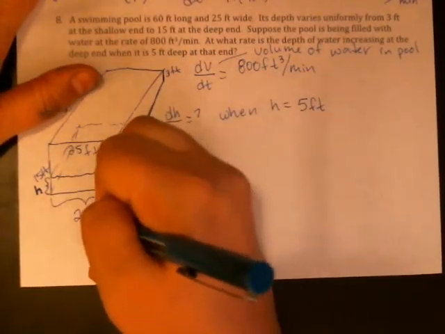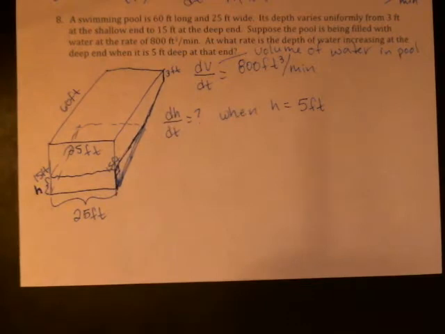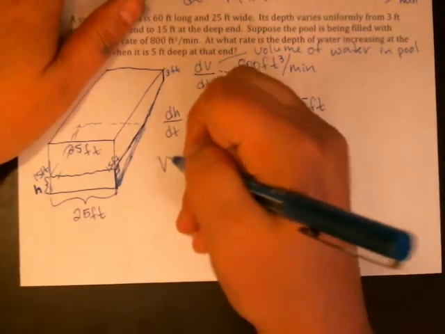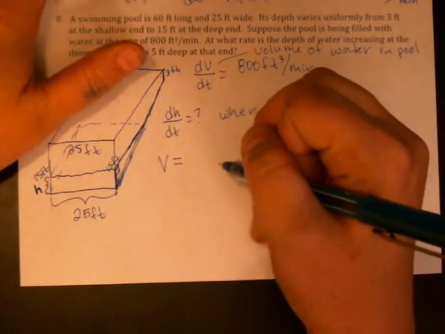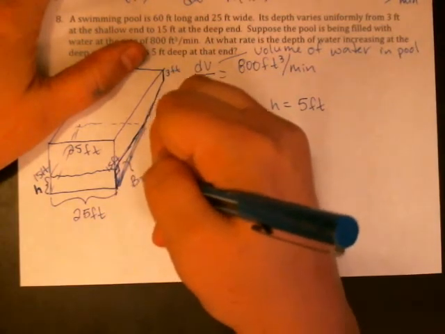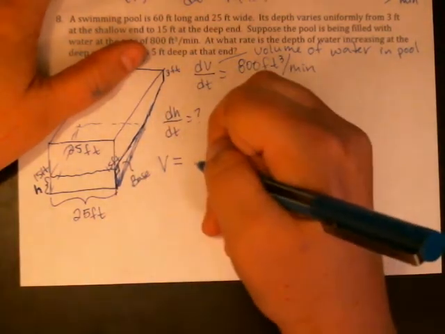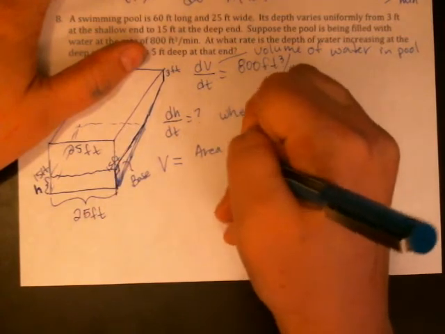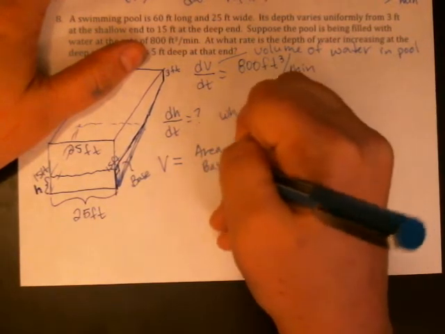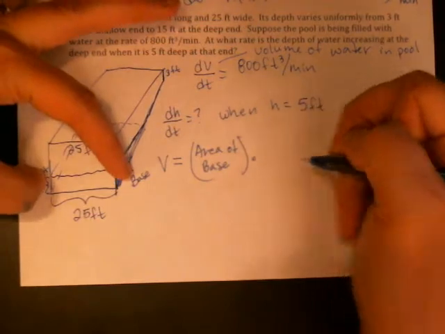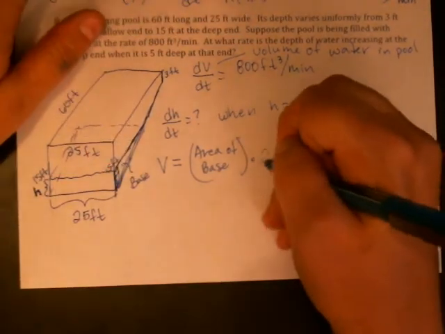So this is a triangular prism. To find its volume, and I would expect you to be able to figure this out on your own, its volume is going to be the area of the base, that's the base right there, multiplied by the height of the shape, and we're picturing this on the side.